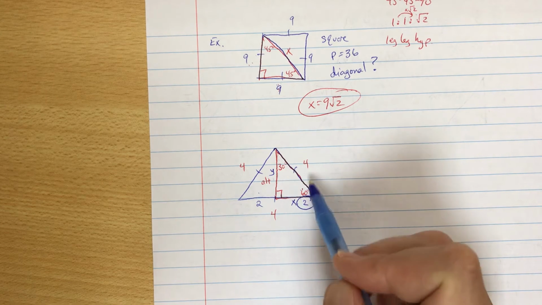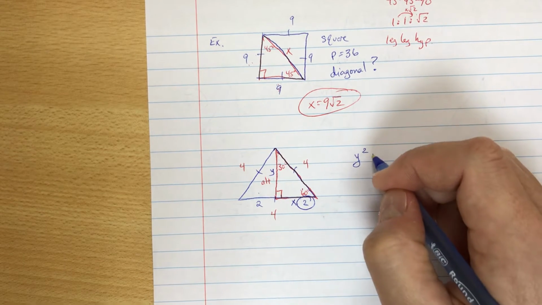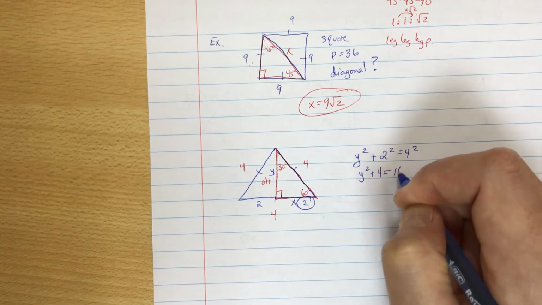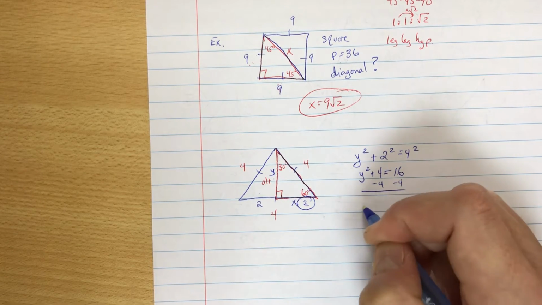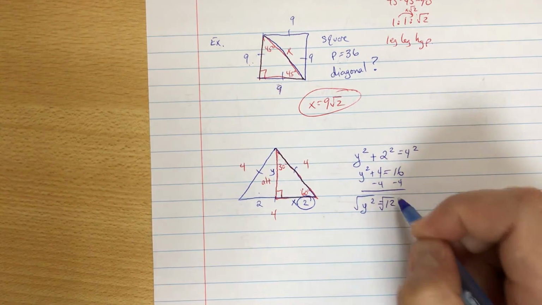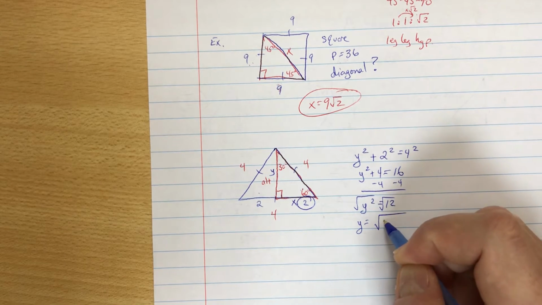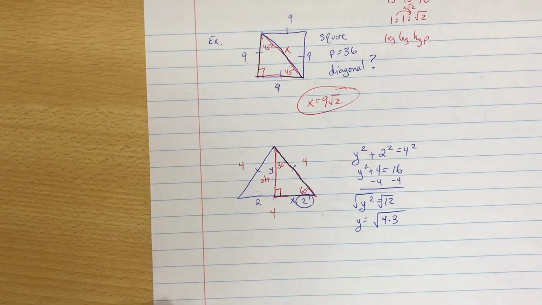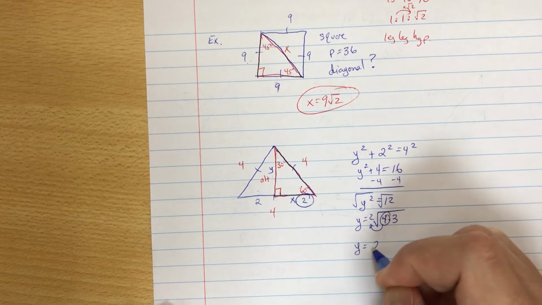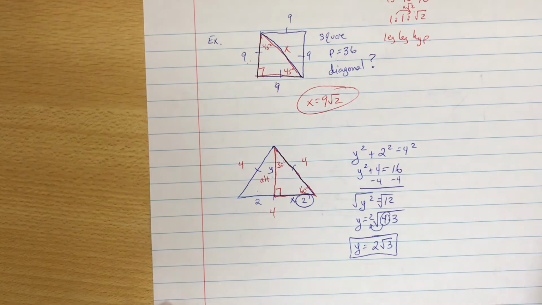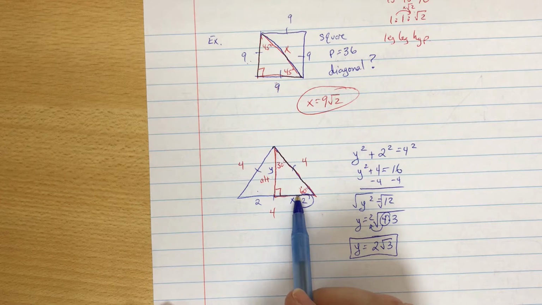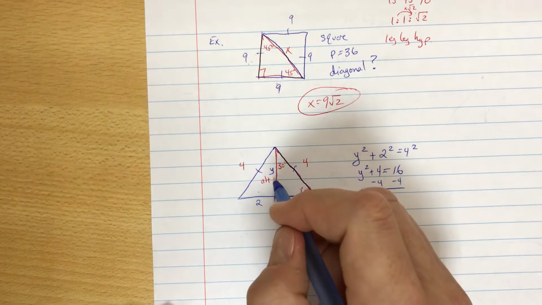A squared plus b squared equals c squared. So y squared plus 2 squared equals 4 squared. So y squared plus 4 is 16. We have to subtract the 4. Y squared is 12. And when we square root that, 4 is a perfect square factor of 12. 4 times 3. The square root of 4 is 2. So we get y equals 2 square root 3. That is your altitude. So we get this length is 2, this leg is 2, and then this leg is 2 square root 3.